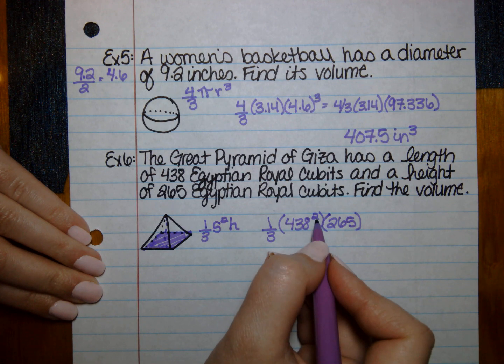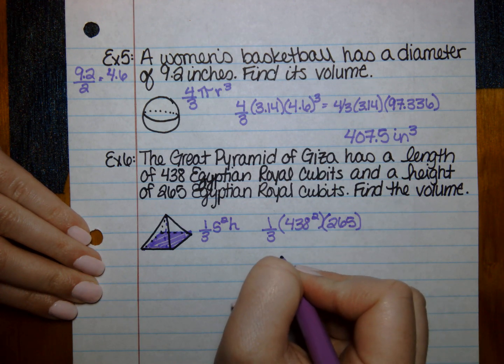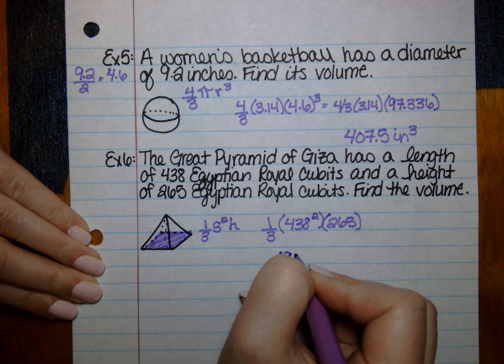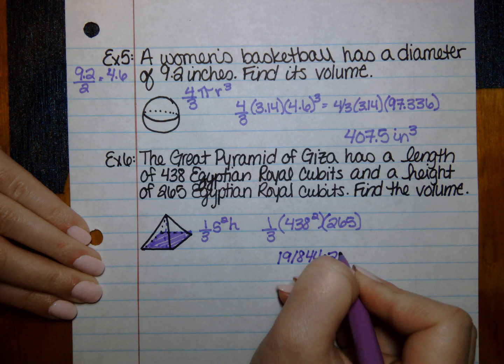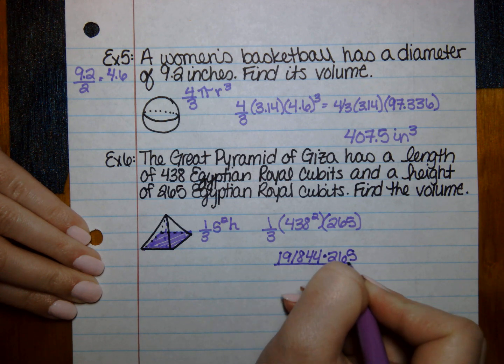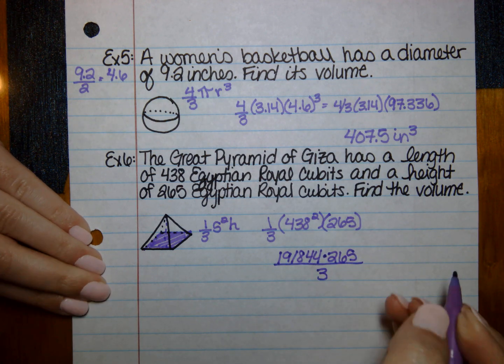So now when I plug in my 438 squared, I get 191,844 times 265, and this whole answer is going to be divided by 3.